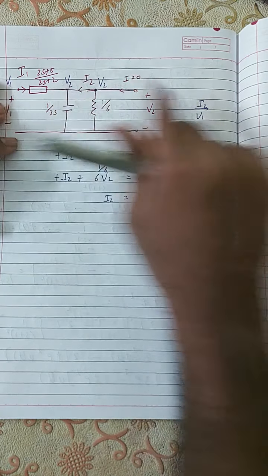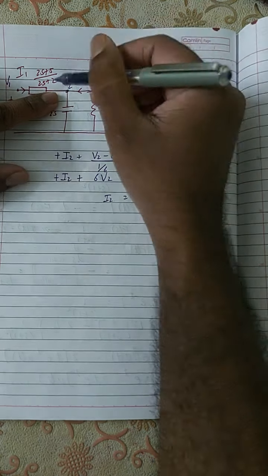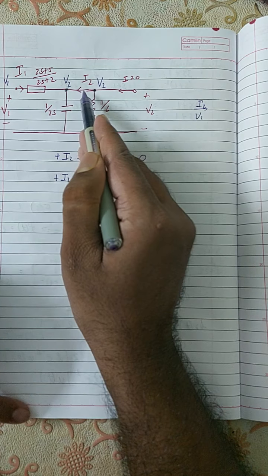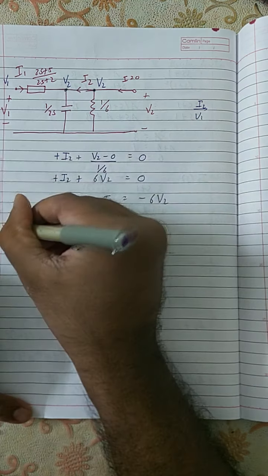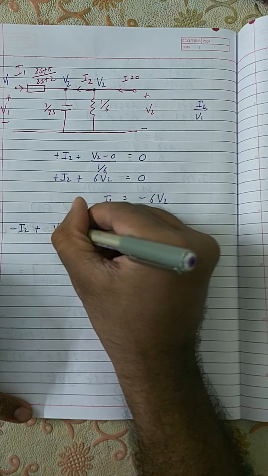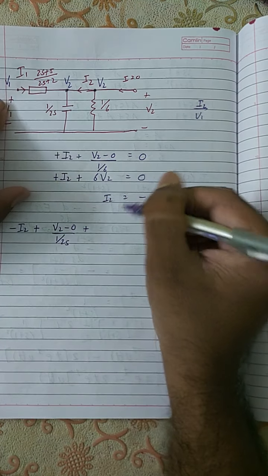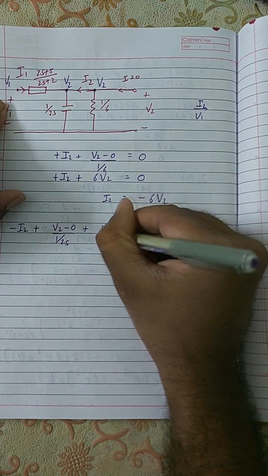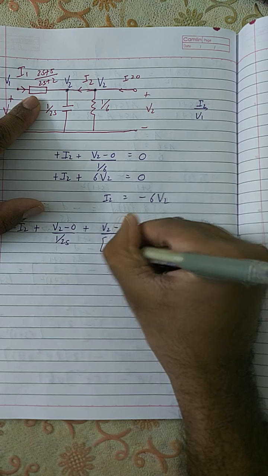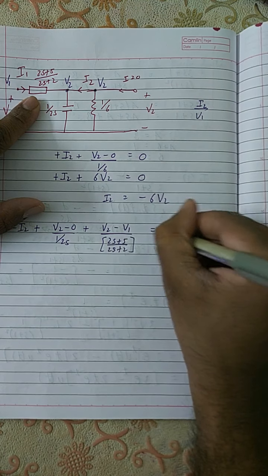Now next I'm going to write the equation for this node, V2 over here. Both of them have the same name. So what is the equation of this node? Here you can see that this current, I2, is incoming. So it is minus I2 plus the current over here, V2 minus 0 by 1 by 2s, plus the current over here, V2 minus V1 by this impedance, which is 2s plus 5 by 2s plus 2, equal to 0.